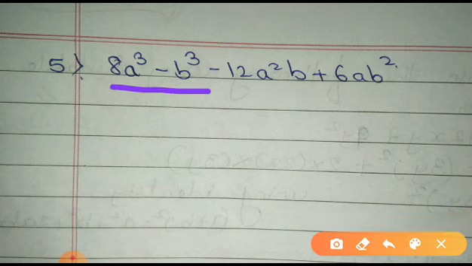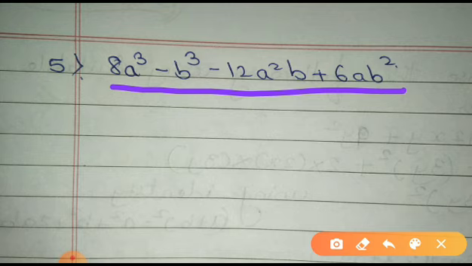So it will be 8a cube minus b cube minus 12a square b plus 6ab square. The next question, fifth one. Now, do I have a 3 here? No. How many terms? I have 4 terms.